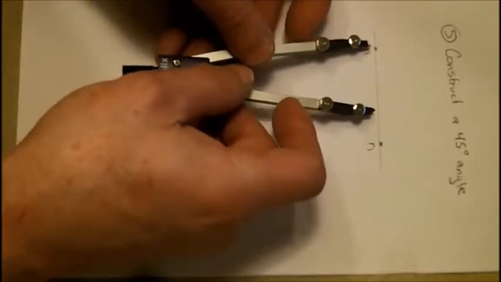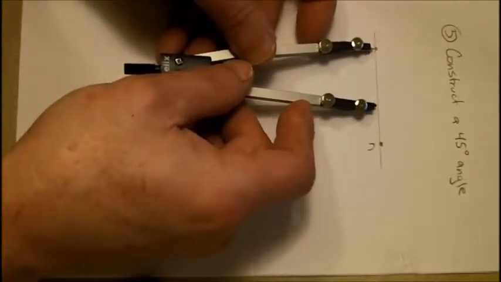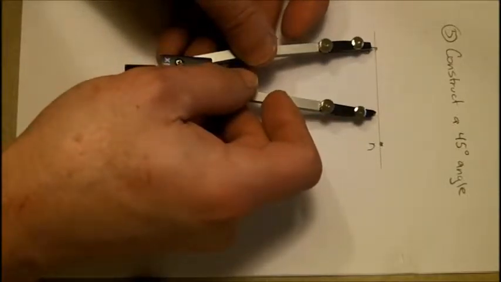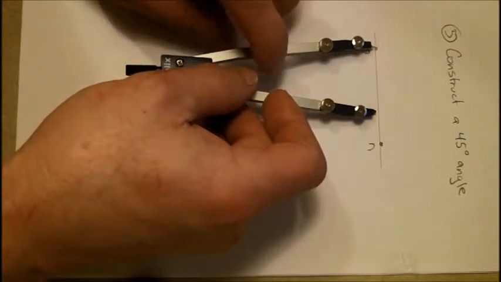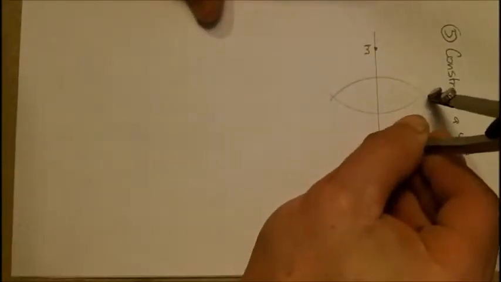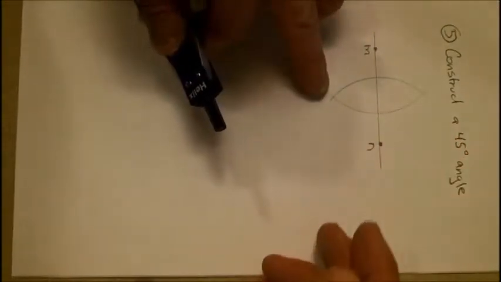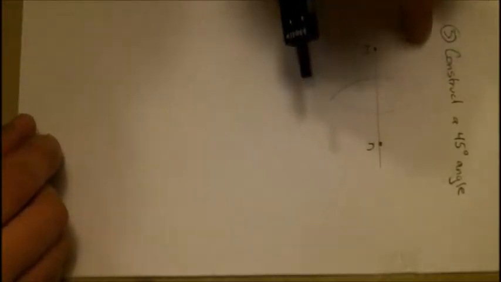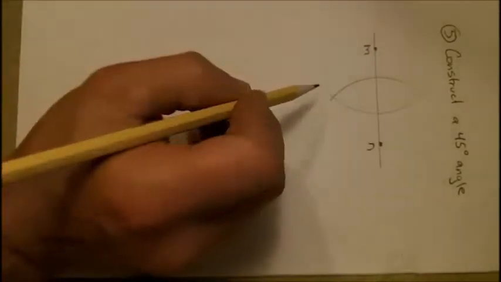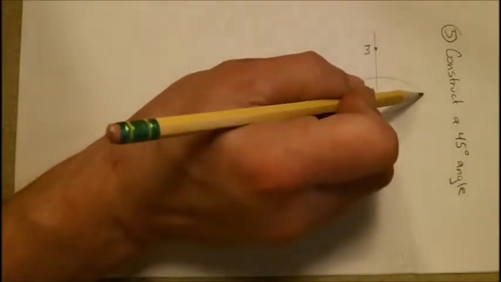So again, I'm going to pick a distance, maybe a little bit more than halfway with the compass. See the pointy part and the lead. Okay, I'm going to put the pointy part on point M, make my arc, and repeat. Now this time I'm going to put the pointy part on N, make my arc. And you see you have to make the arcs long enough so that they intersect. You don't need to make a full circle, but you might want to make almost a half circle, maybe a little less. Now again, we're going to have 2 points of intersection. I'll just highlight those here.